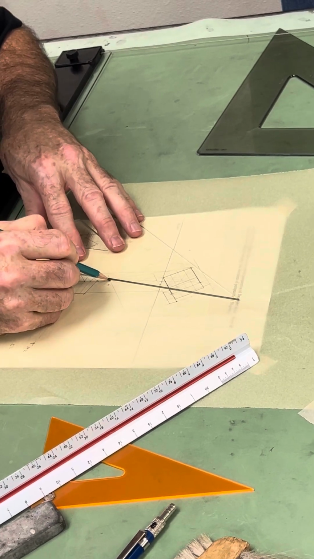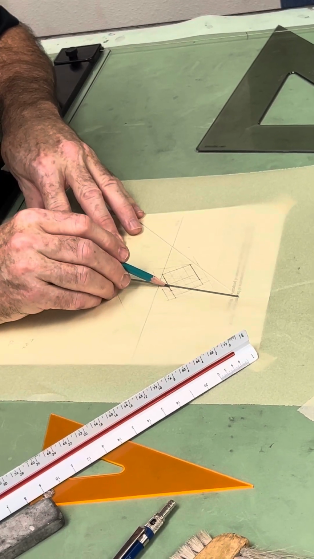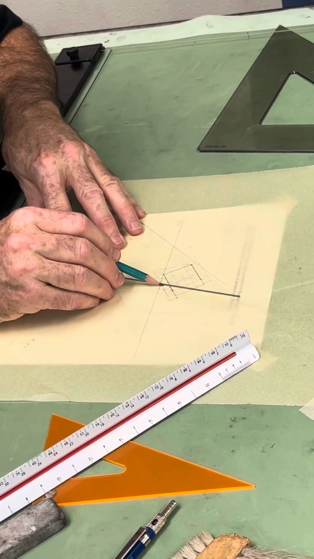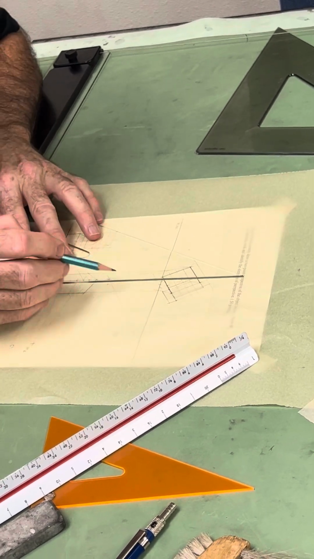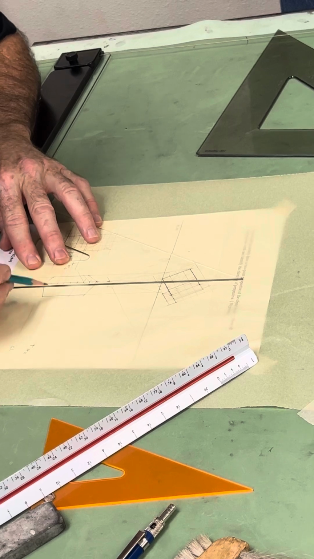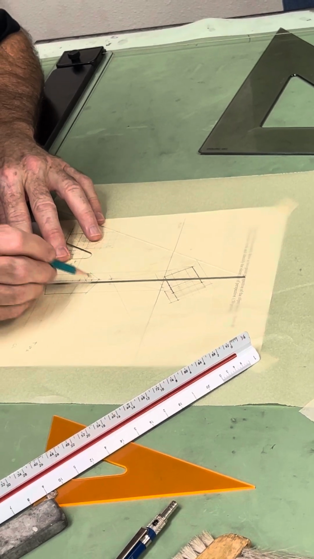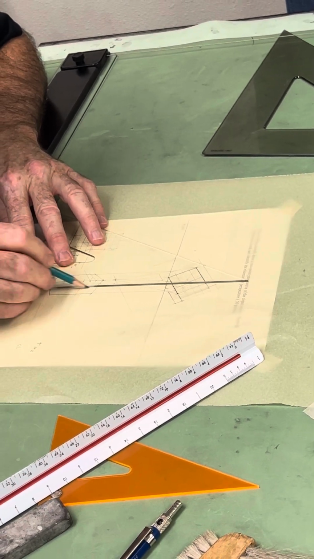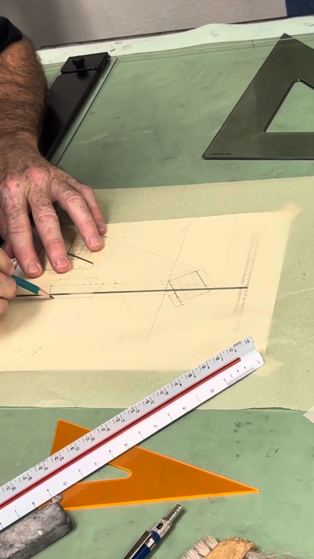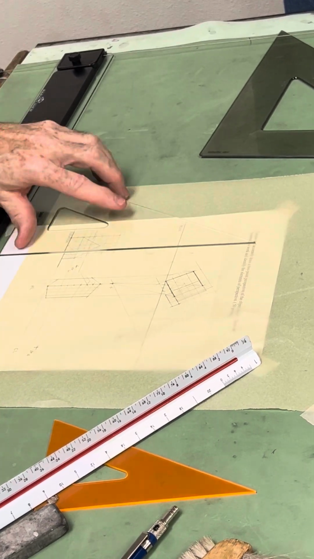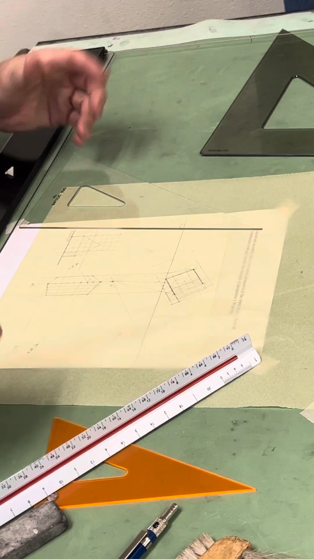With me? No? Yes. One of them is here, one of them is here. They get smaller as they move back. So I'm starting to see the grid of the tower.